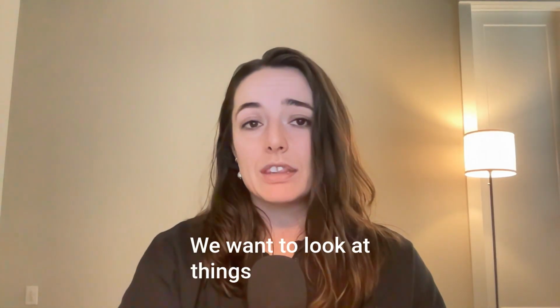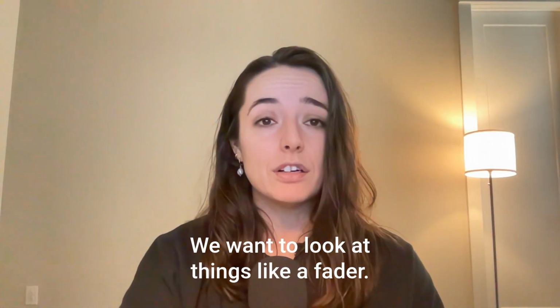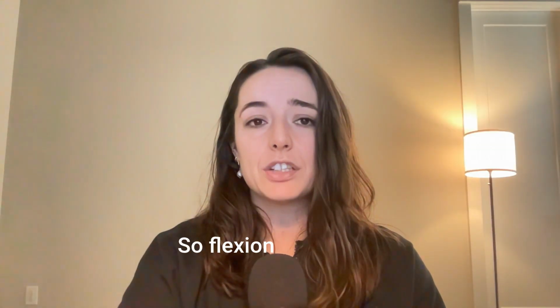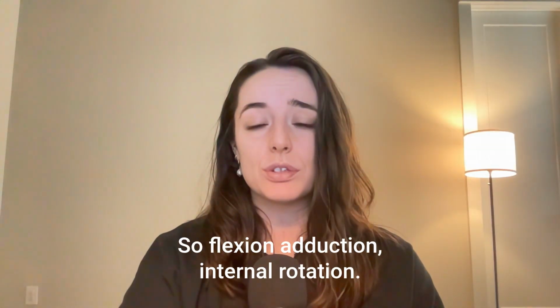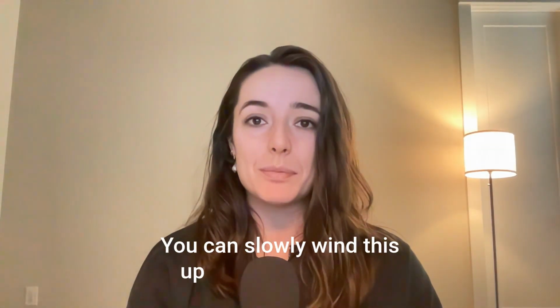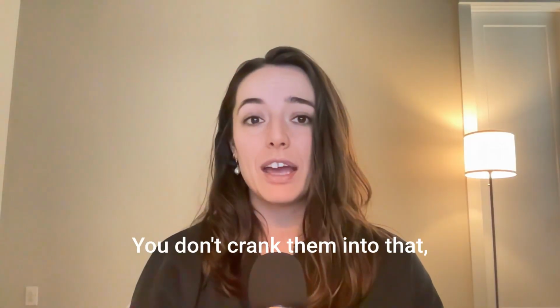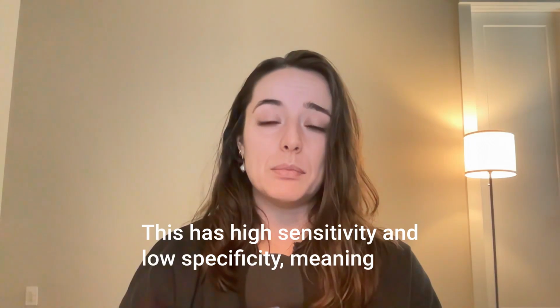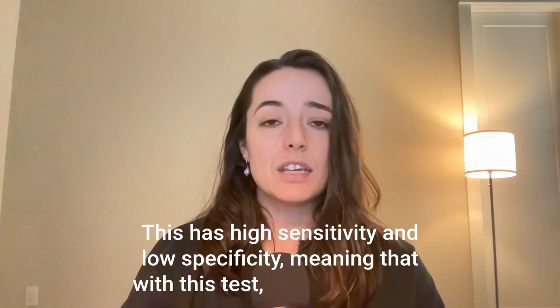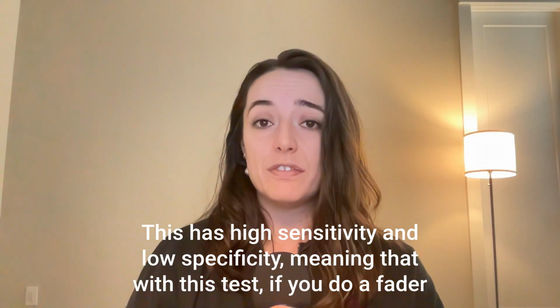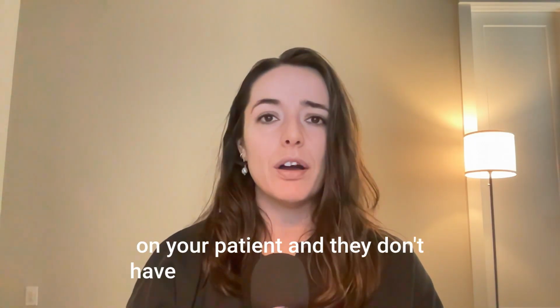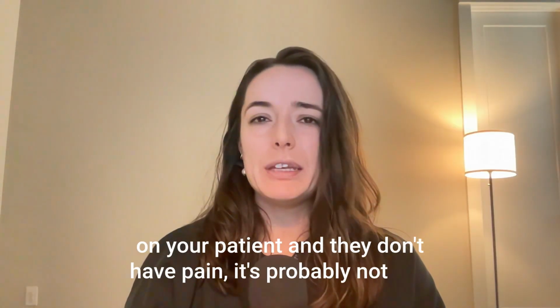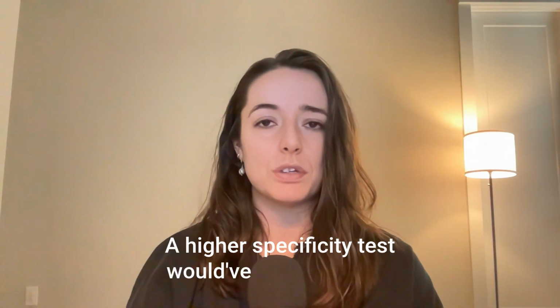Assuming that we've gotten all that information and we've screened out the areas above and below the hip, we want to look at things like a FADIR, so flexion, adduction, internal rotation. You can slowly wind this up into this position. You don't crank them into that, especially if they're having pain. This has high sensitivity and low specificity, meaning that if you do a FADIR on your patient and they don't have pain, it's probably not FAI. A higher specificity test would not have captured that.